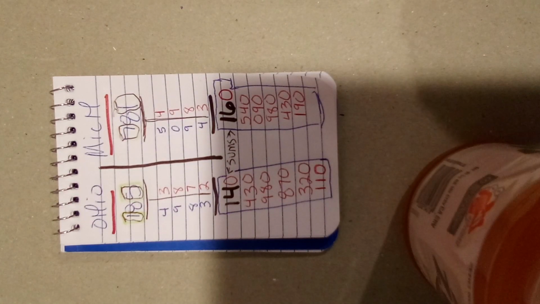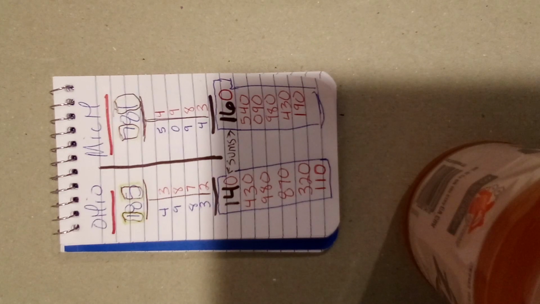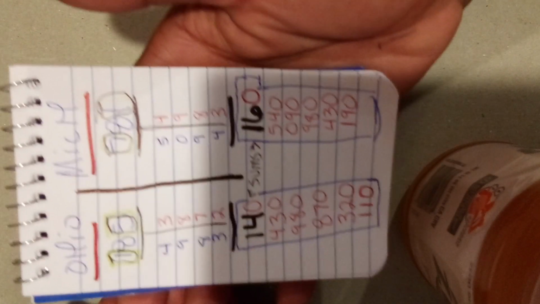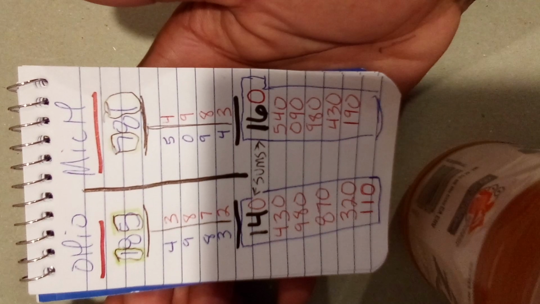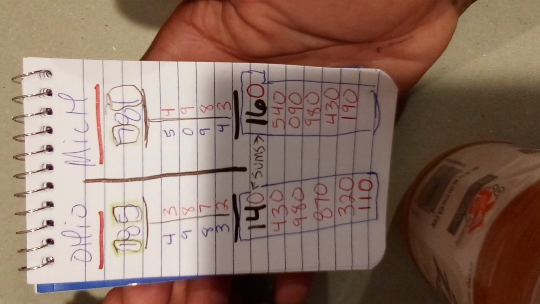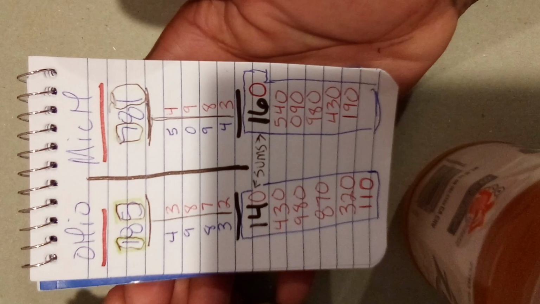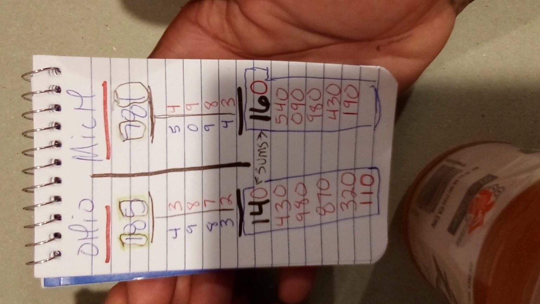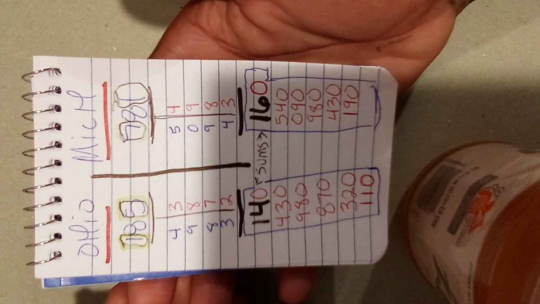So Ohio and Michigan, let you be the first to test out the power of my mirror follow chart. The top half are each state's recent draws for midday.